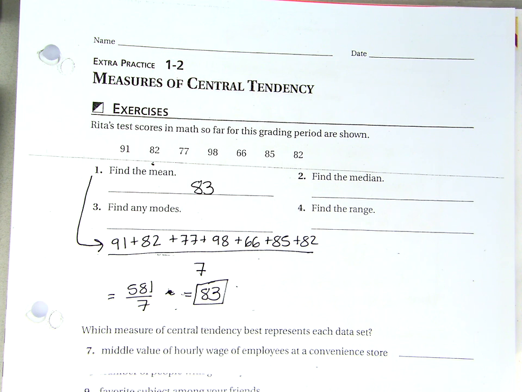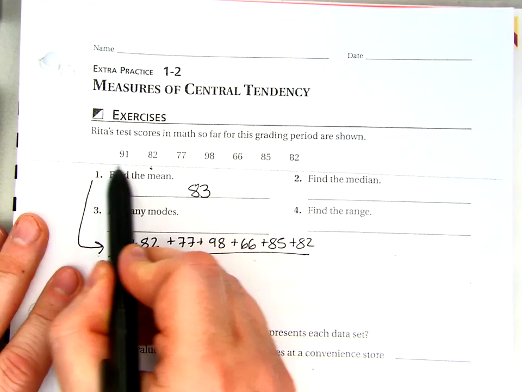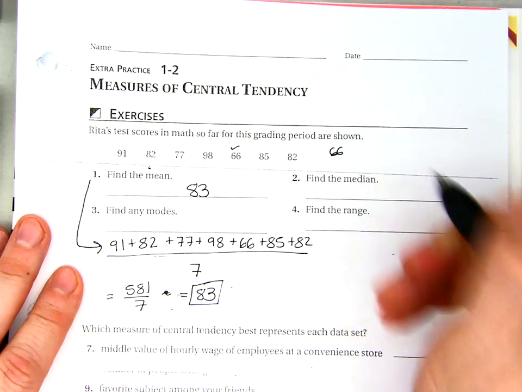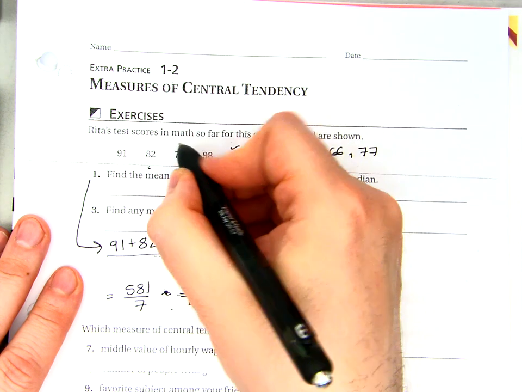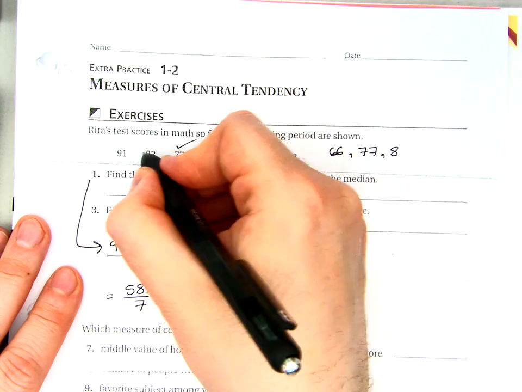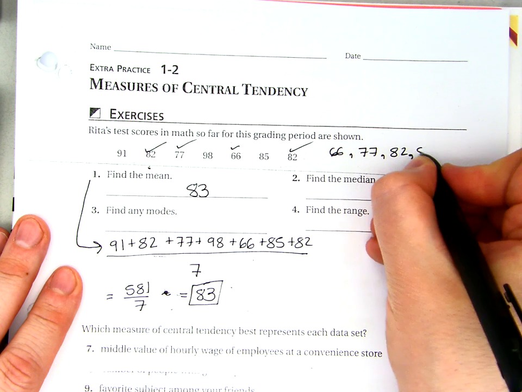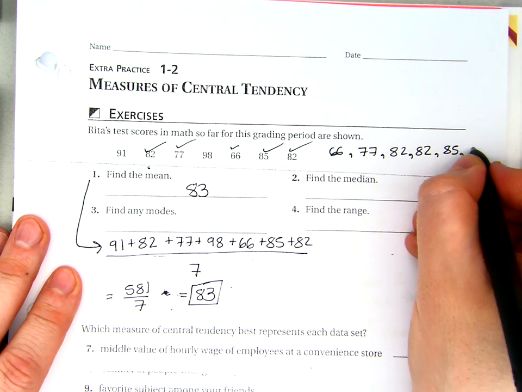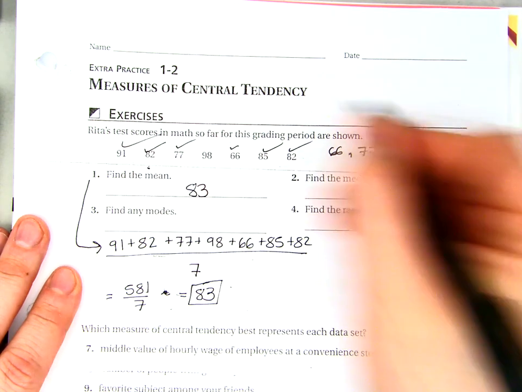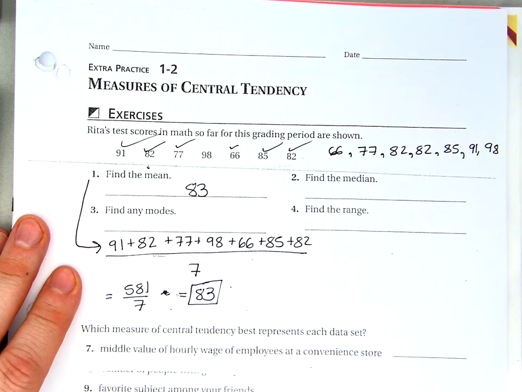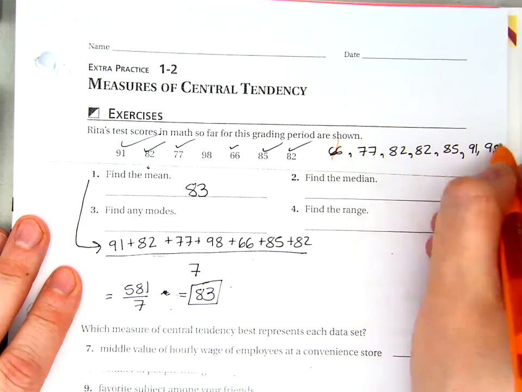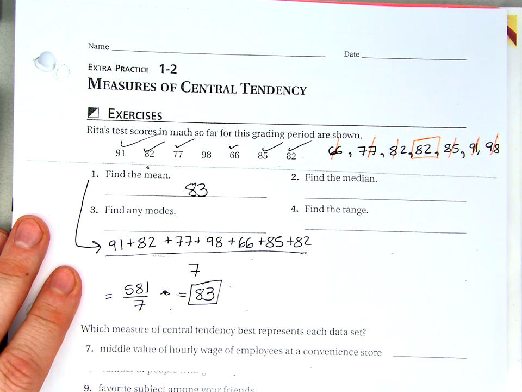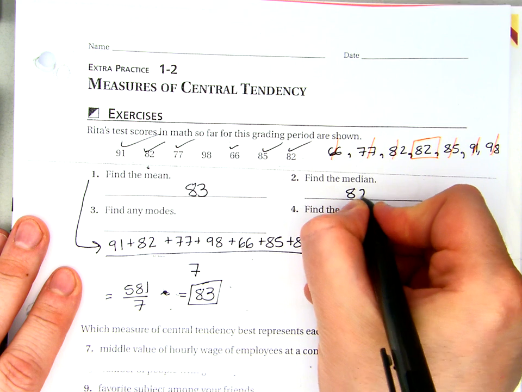Now I need the median. But before we do that, remember, you need to go put all of your data in order. I've got 66, then I see a 77, then an 82, and another 82, then an 85, a 91, and a 98. To find the median, I'm going to cross them out from either end. And I'm left with 82 in the very middle. My median is 82.